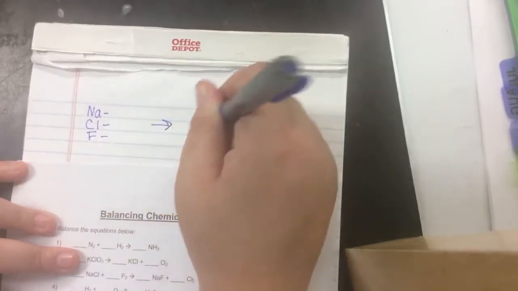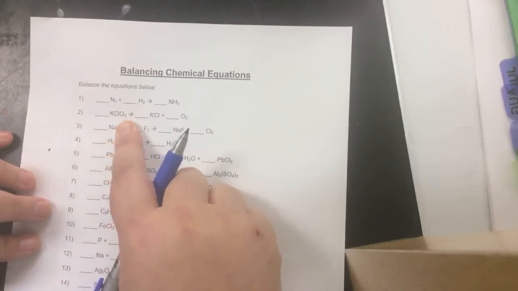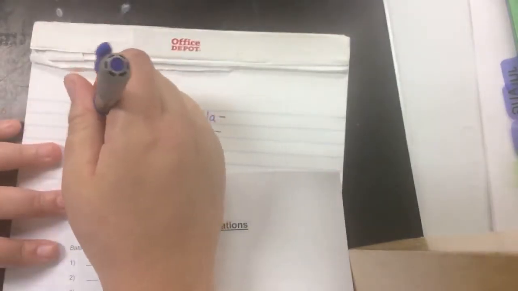So let's make sure on my equation, NaClF, both sides. So let's count how many atoms we have on each side. There's no number next to the sodium, so that means we only have one sodium atom. So let's put a 1 here so we can keep track.